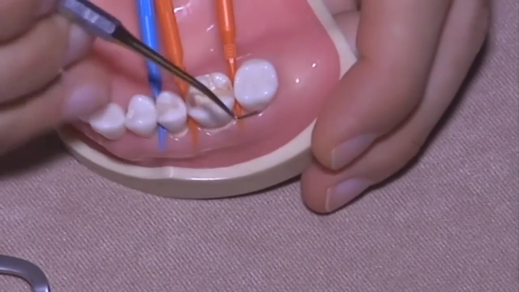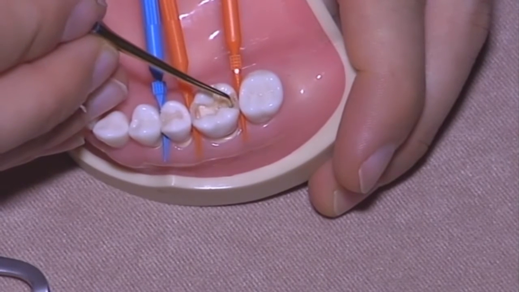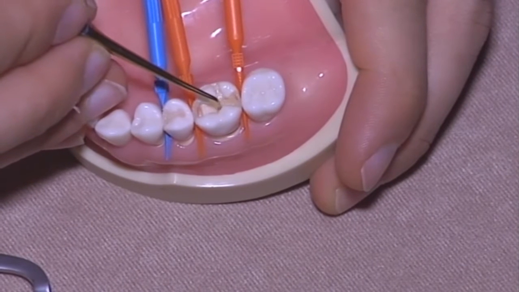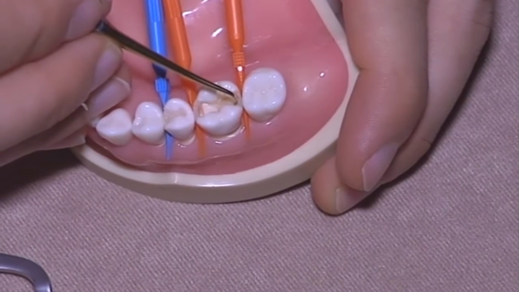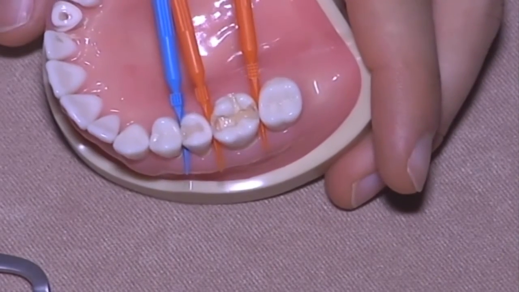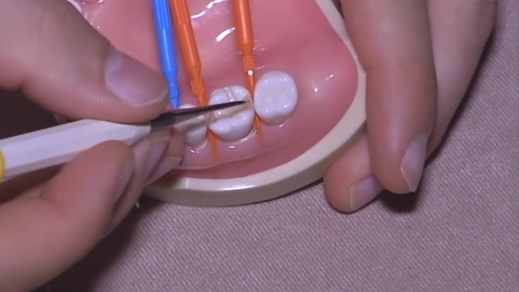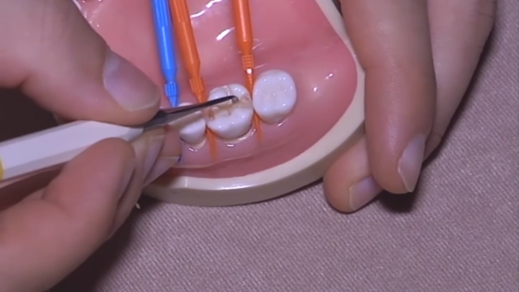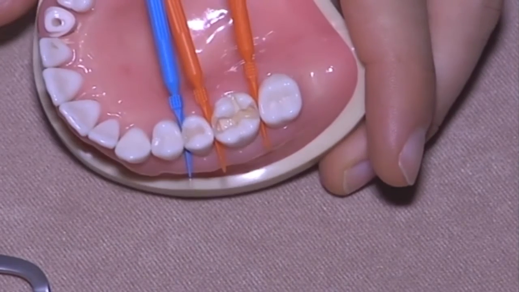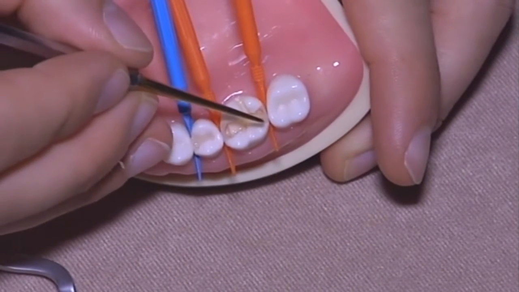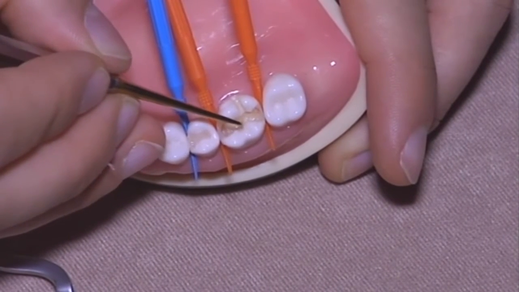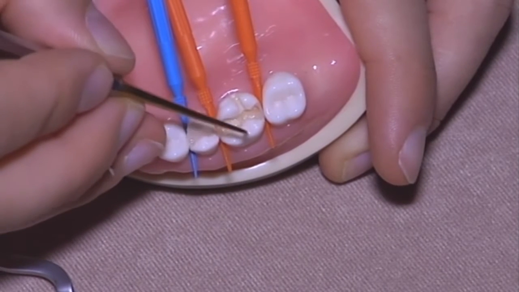If you want to layer the two colors, you need to remember that you need to leave space for the enamel over the dentin, and thus you adapt it, and then with a round shaped instrument you just have to push the composite a little bit downwards in order to free the margin.